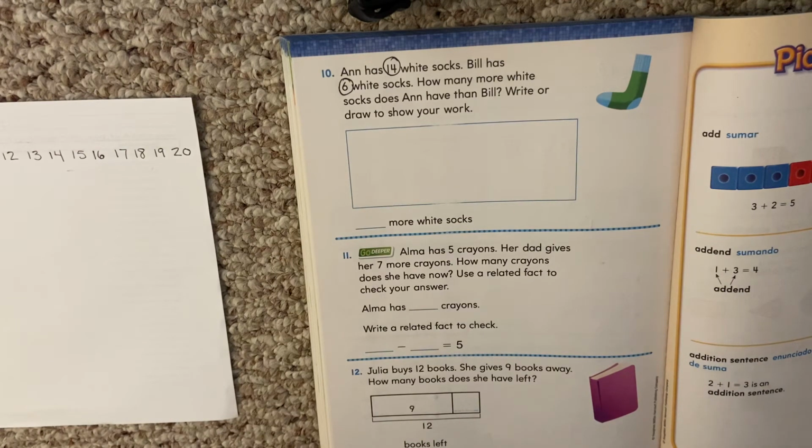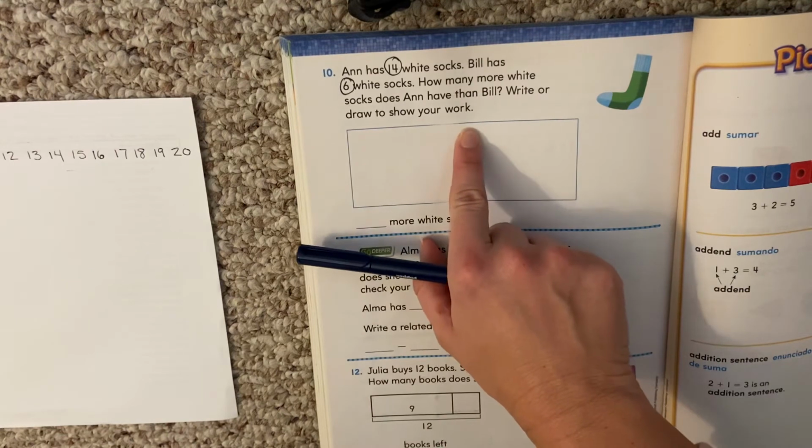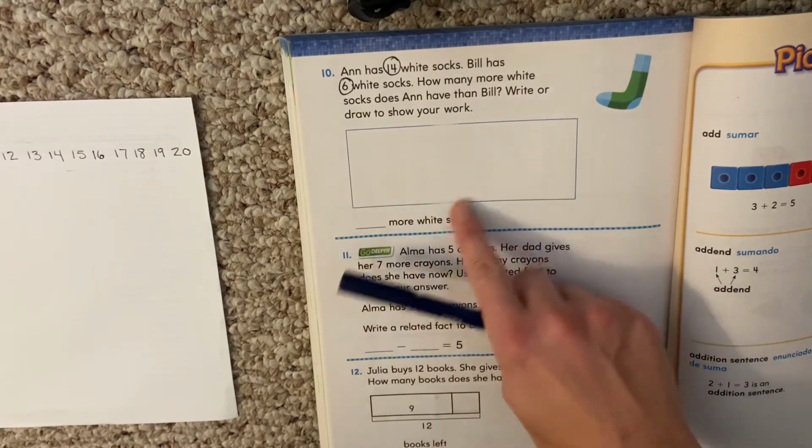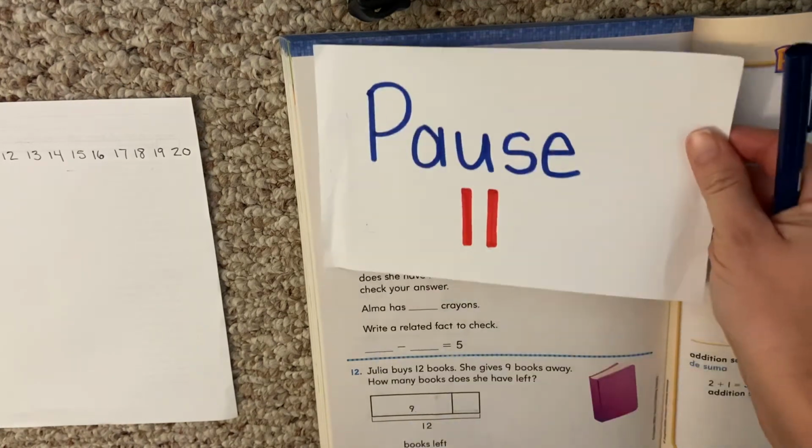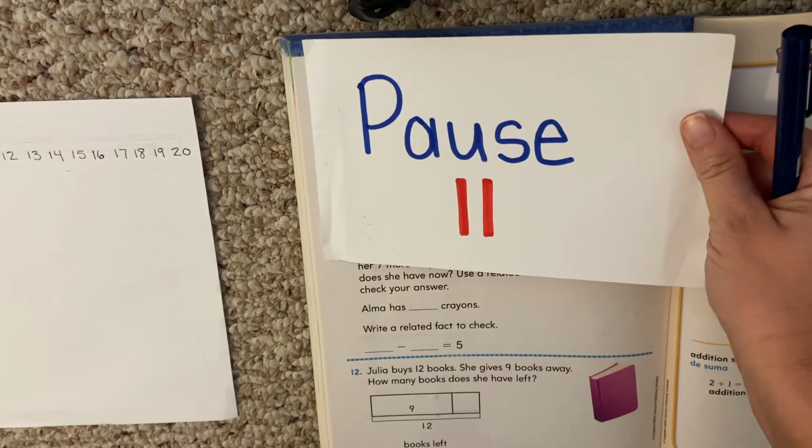What number do we have to start with when we make our minus problem? The big number. I want you to make your minus problem. They want us to draw to show our work. So remember, if we're minusing, right, taking away, then we're crossing off. So pause. Work on this. Hit play when you're ready.